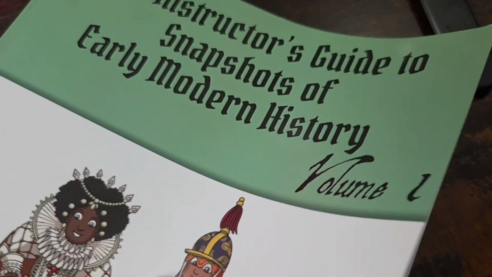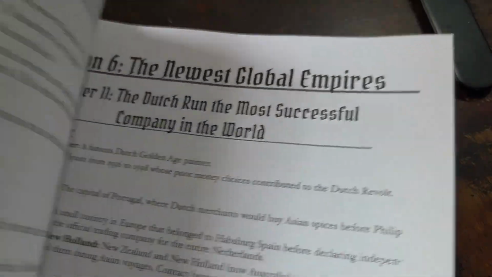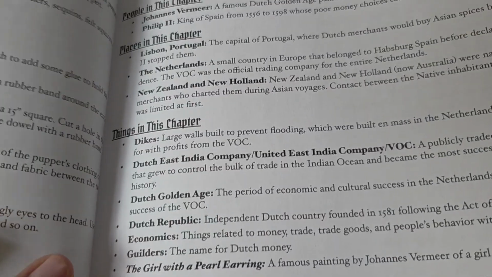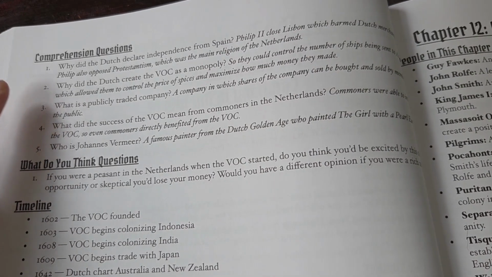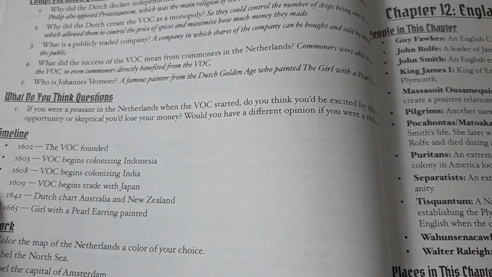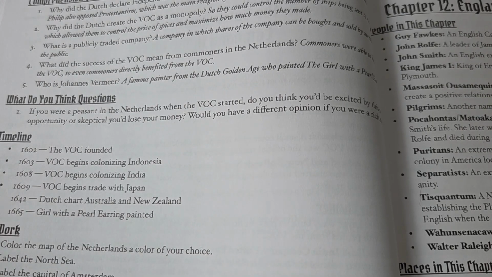Alright, I just flipped right here to the instructor guide for a second. I just wanted to show you, for example, this is section 6, so jumping ahead. It talks about the people and places and things in the chapter. And then we're going to do the questions. We're just going to open the instructor guide when we do the questions and discuss them. Timeline will be some of the things that he's going to do in the timeline book. You won't necessarily write everything down.